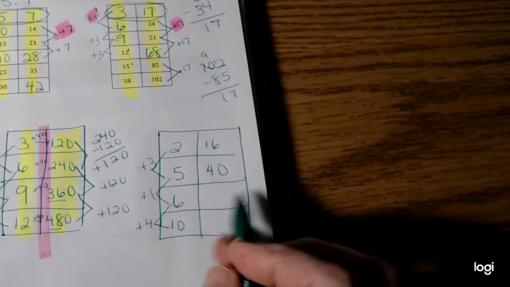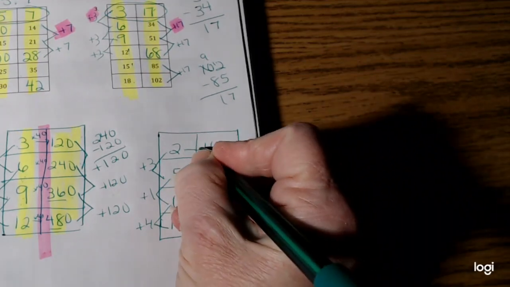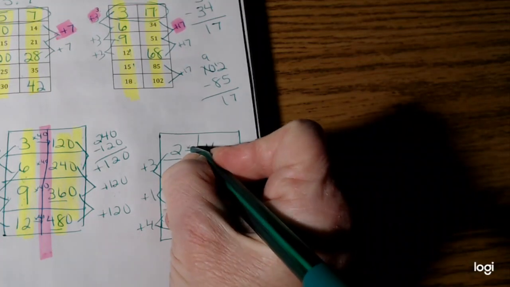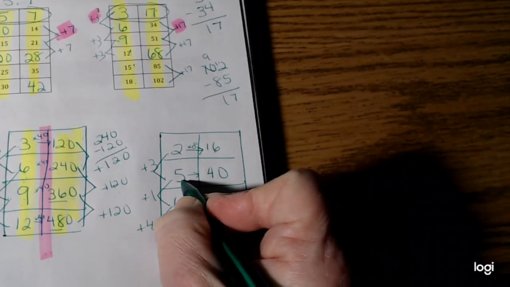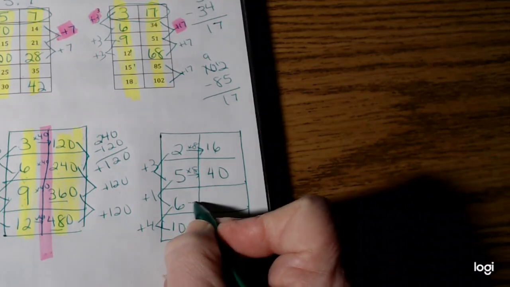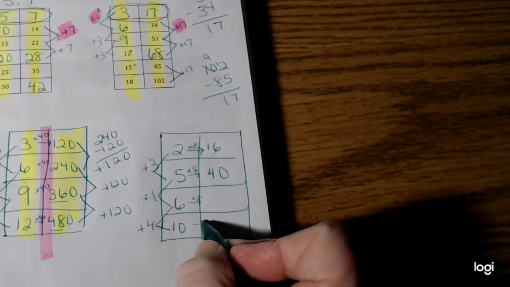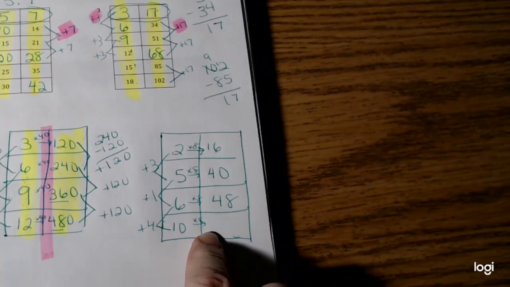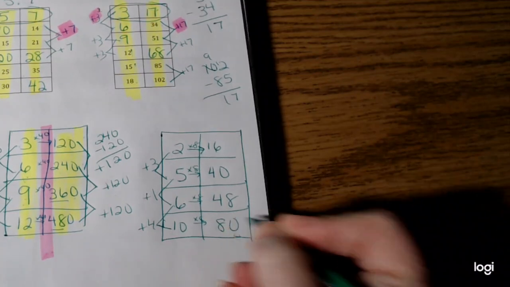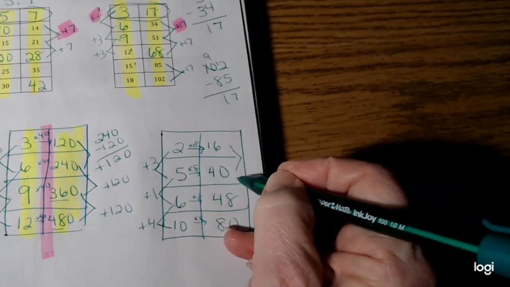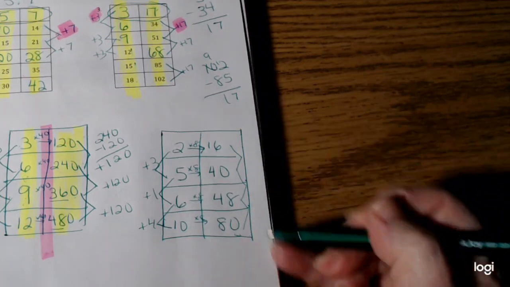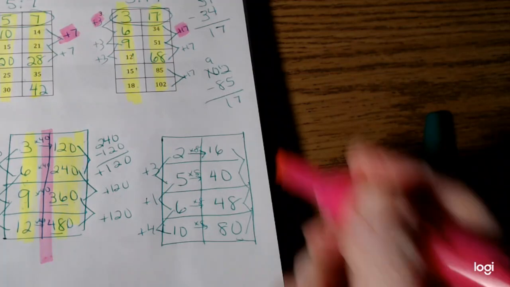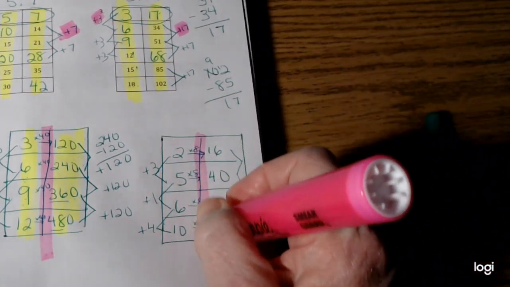So the only way I'm going to be able to solve this is I'm going to have to go across this direction, which means I'm going to have 2 times something is 16, and most of us know 2 times 8. So 5 times 8, that worked here. So that means I'm multiplying by 8 in all of these. 6 times 8 is 48, and 10 times 8 is 80. Now if you notice, we did not add by the same thing all the way down, so there's no pattern counting on either side. The only way we could solve this table is by multiplying through the middle.